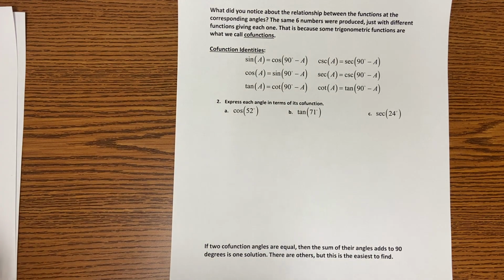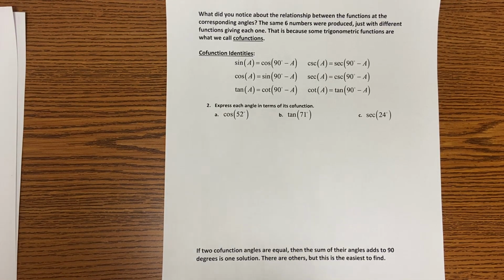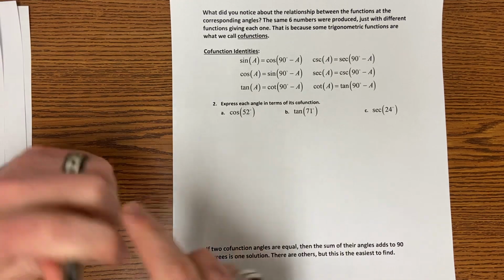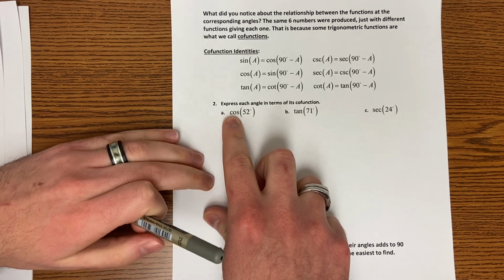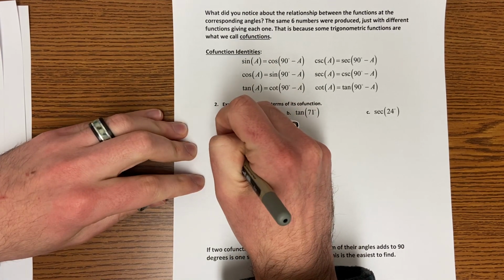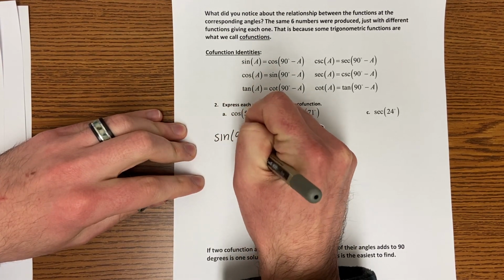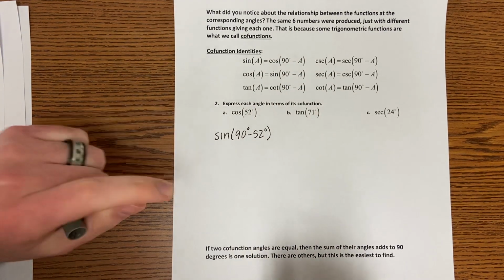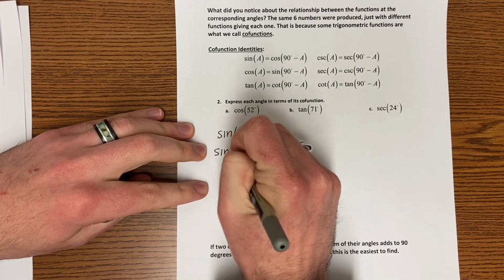So the naming mechanism gives away what the cofunction is to each one. You're either adding the co to it or taking the co away from it to find what the cofunctions are. So if they ask you to express an angle in terms of its cofunction, we look at cosine's cofunction, which is sine. In order to find the cofunction, you take the sine, and it's always 90 minus whatever angle the cosine was. So this is the sine of 38.